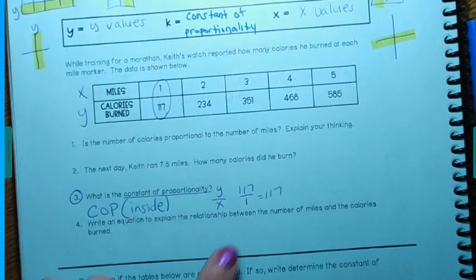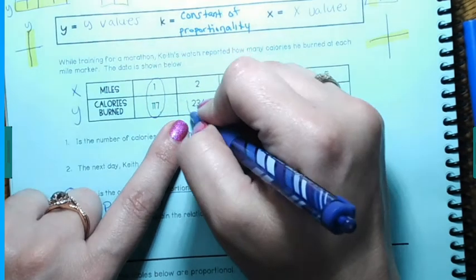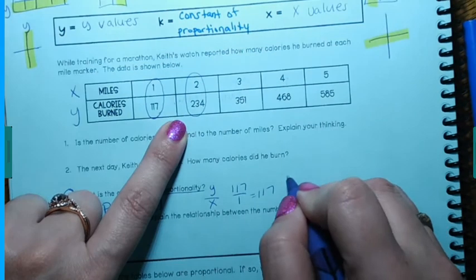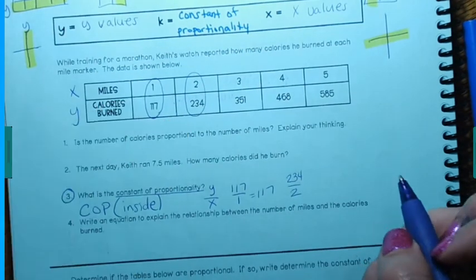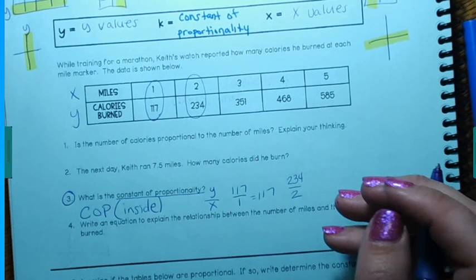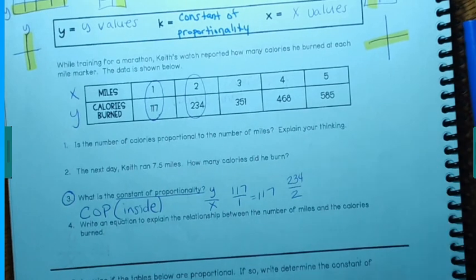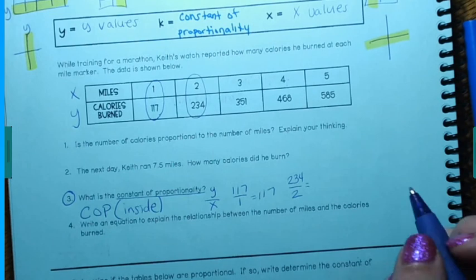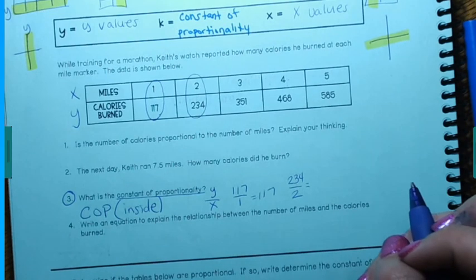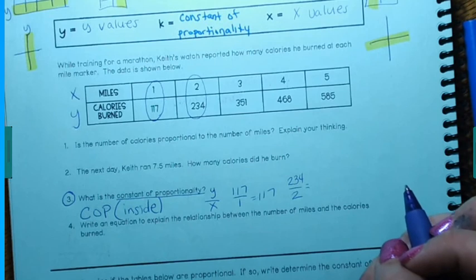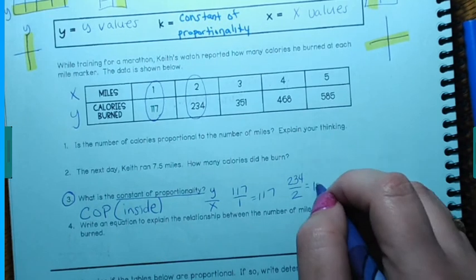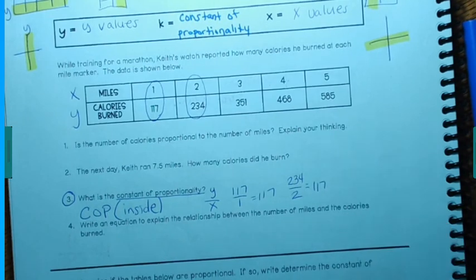All right. So the next one is going to be 234 over 2. And again, this is where having your calculator is going to come in handy. So I'm going to go ahead and divide 234 by 2. What do you get? 117. Okay. Remember, our goal is to try to have all of our ratios be the same.